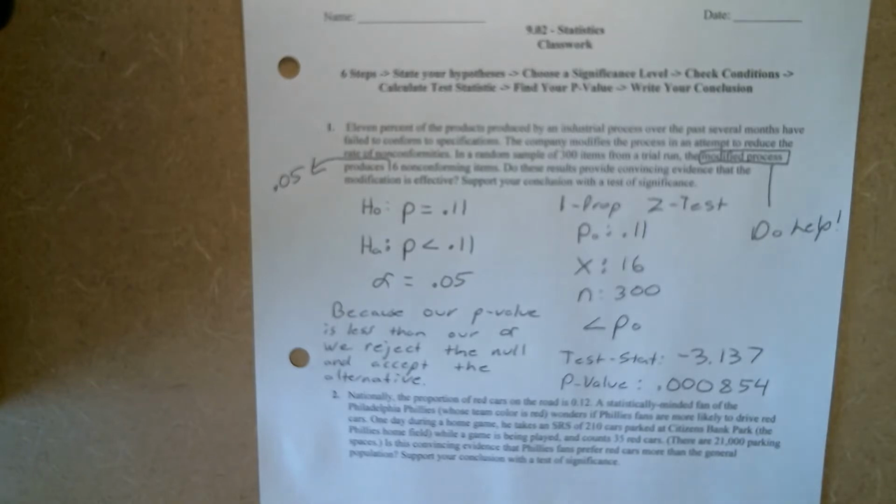Nationally, the proportion of red cars on the road is 12%. A statistically minded fan of the Phillies wonders if fans are more likely to drive red cars. One day during a home game, he takes an SRS of 210 cars parked at Citizens Bank Park while a game is being played and counts 35 red cars. There are 21,000 parking spaces in total. Is this convincing evidence that the Phillies fans prefer red cars more than the general population?